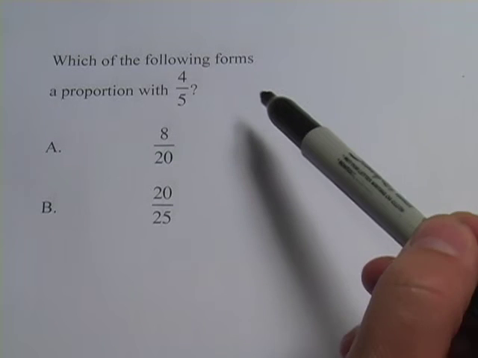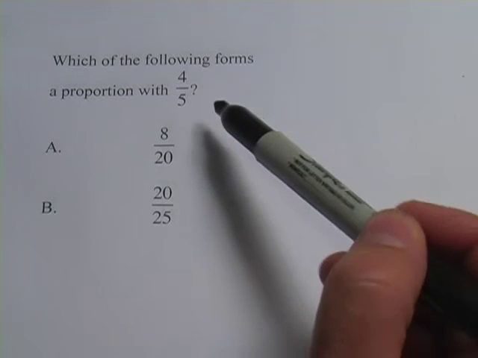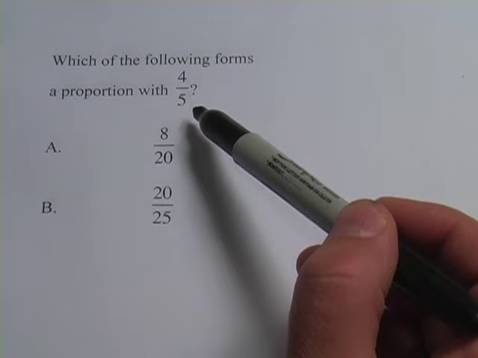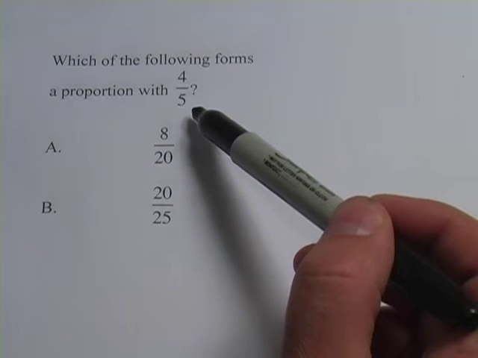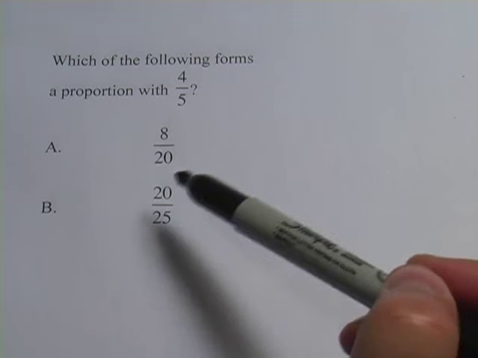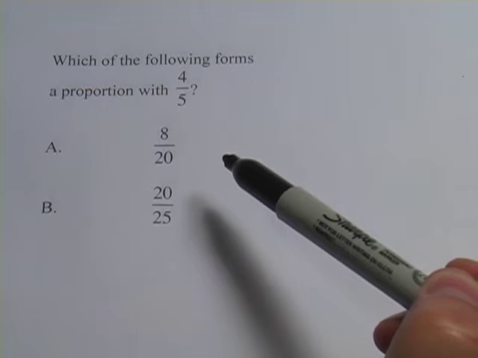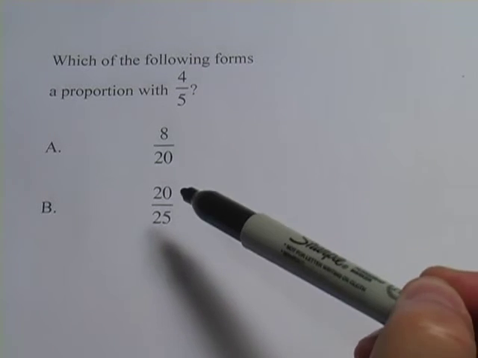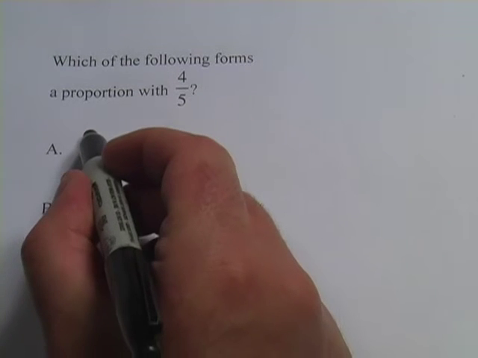It says, which of the following forms a proportion with 4 over 5? So this is a ratio of 4 to 5. And I think the best way to think about this one, or test this one, is say, what's the scale factor? Is there a scale factor that will work here?